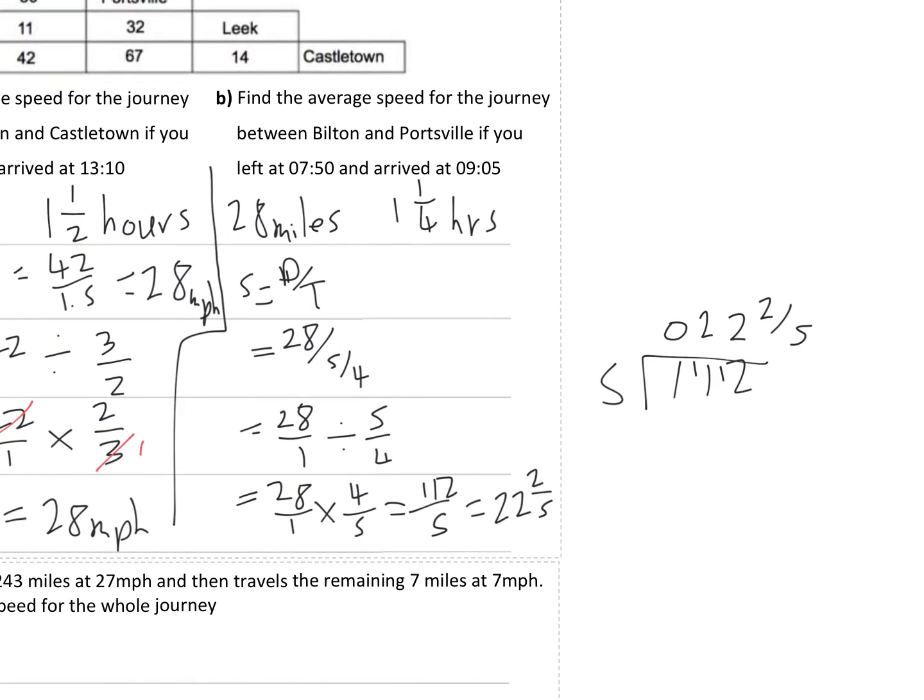That's an okay way to leave your answer. Average speed, happy enough with that: 22 and 2/5, that would be miles per hour, or 22.4 miles per hour.